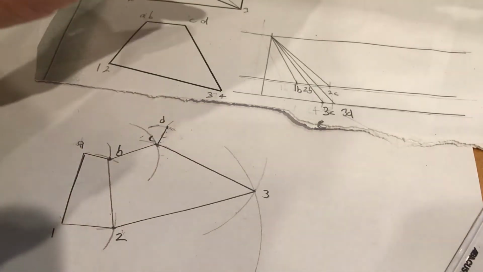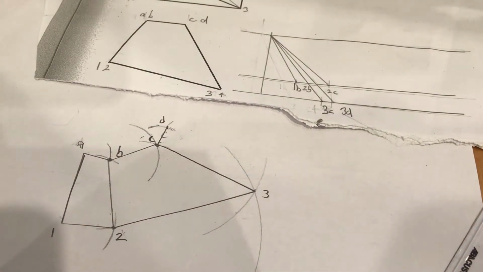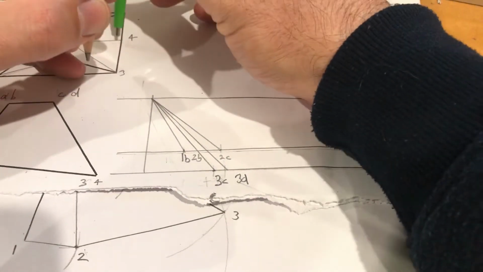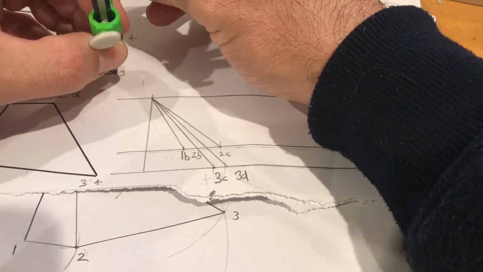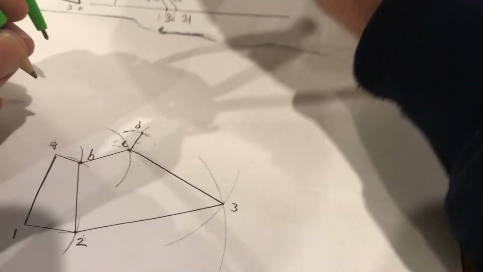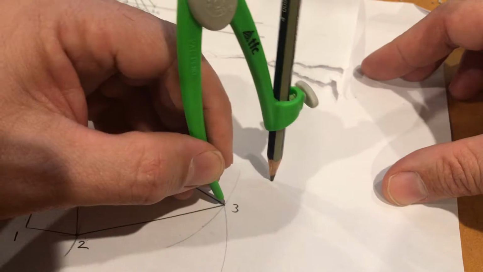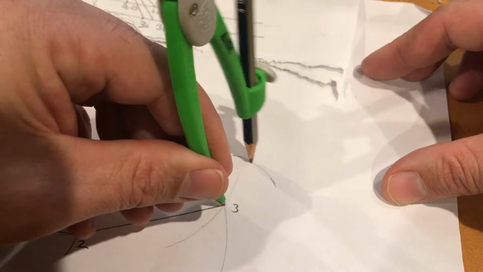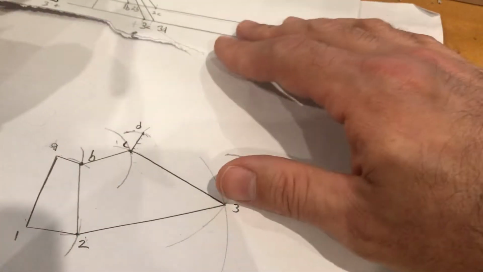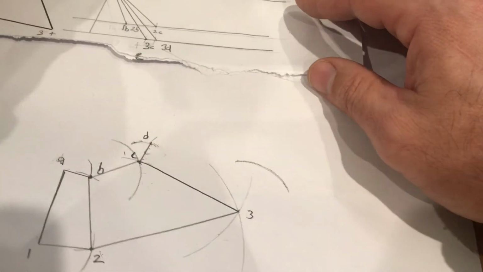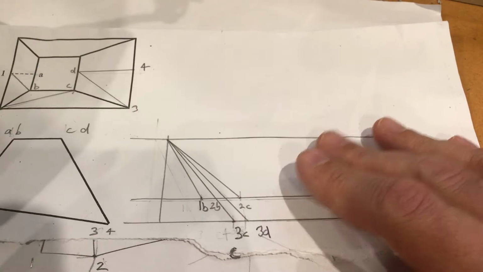And then we go 3 to 4, which is a real distance because it's vertical. So we'll grab our distance 3 to 4 off the top view, which is a real view, and we'll swing 3 to 4 as an arc. Now what else runs to 4? We've got D4, and D4, is it a real distance?